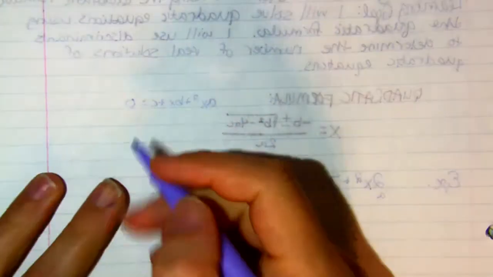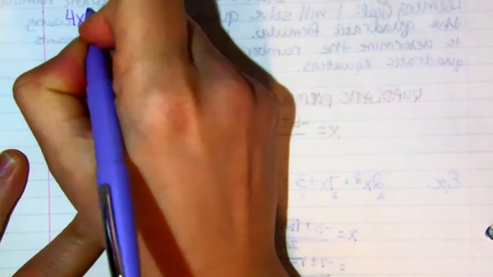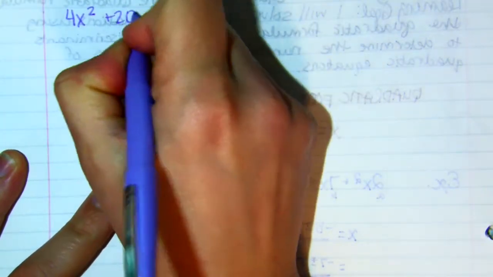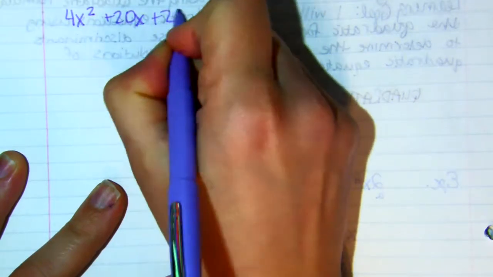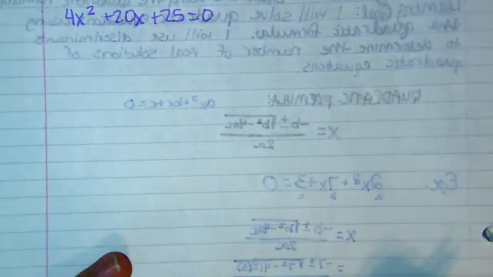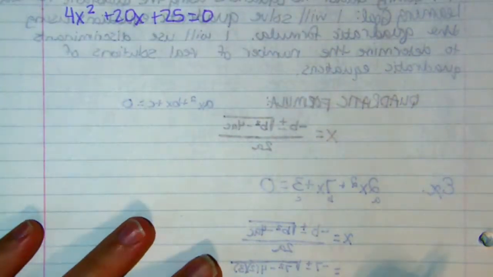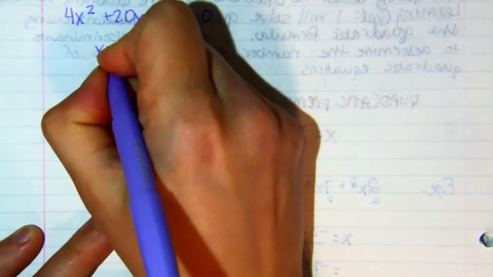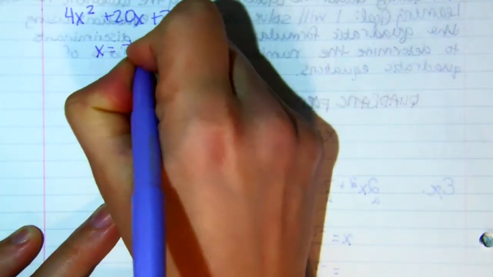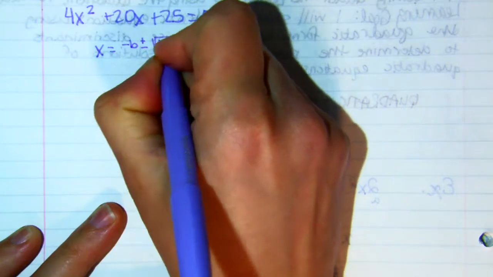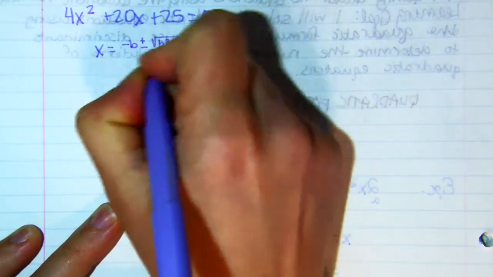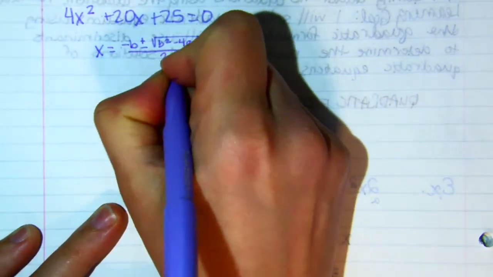Okay, so our next problem, let's do another one. 4x squared plus 20x plus 25 equals 0. And I want you to solve that using the quadratic formula. So x equals negative b plus or minus square root b squared minus 4ac all over 2a.